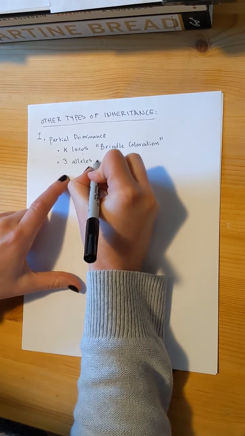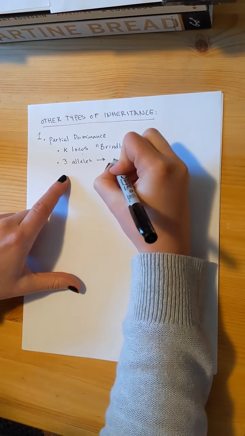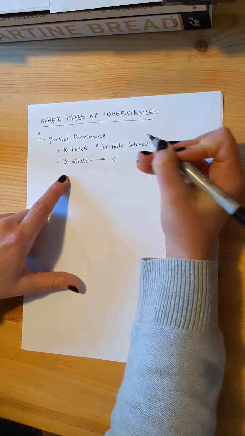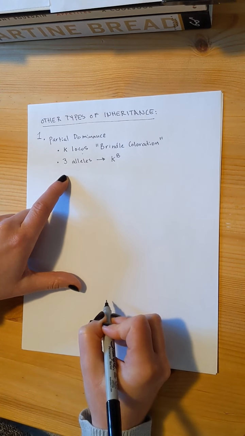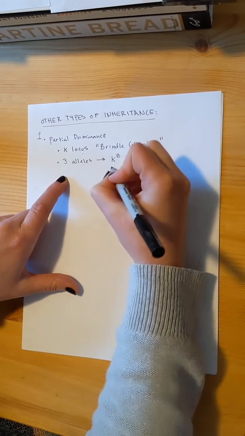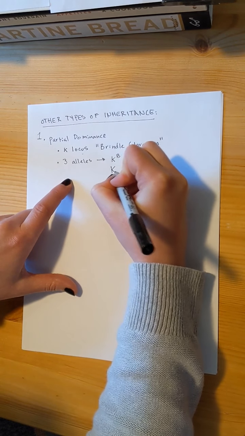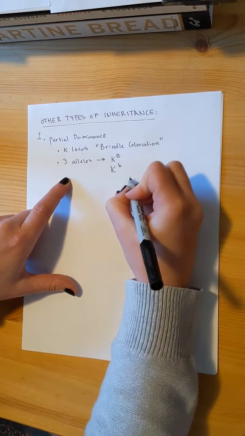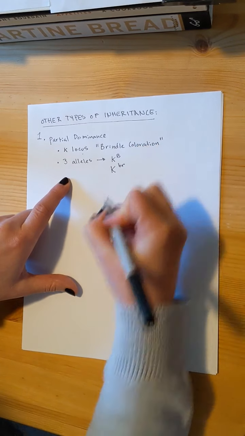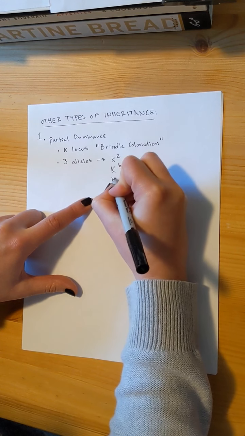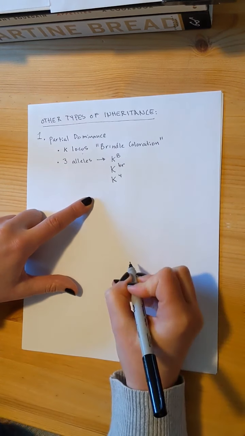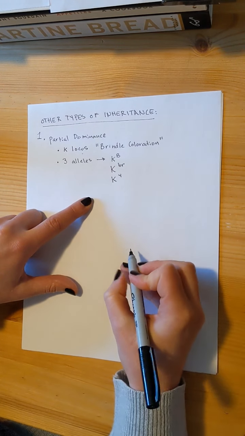The 3 alleles that you read about were K, that's the location, big B, so that seems like it should be dominant. Then you had K, little b, which seems like it should be recessive, but it was little br. And then you had K, Y. So those are my 3 alleles.